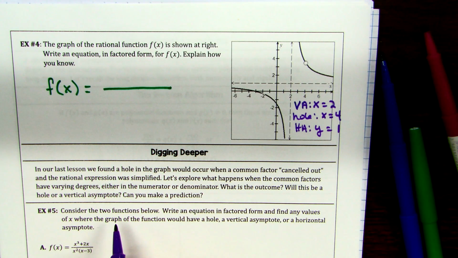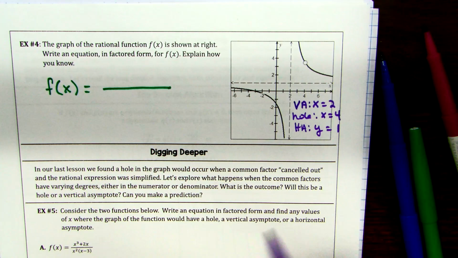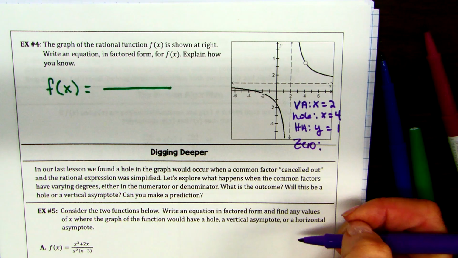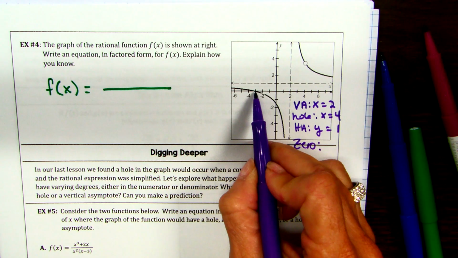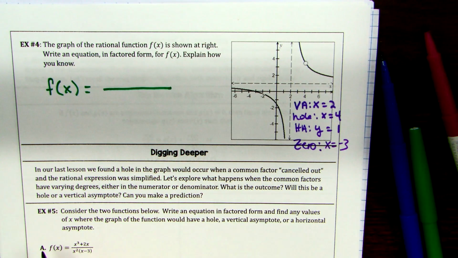One more important piece. I missed it last period. What's one more important part of this? The zero, right, Kaden? Zero. And it is at, is that -3, I think? Yeah. Now let's build it.